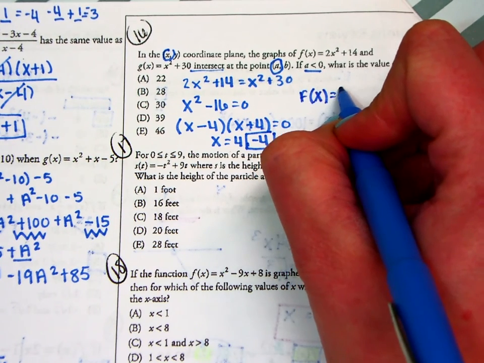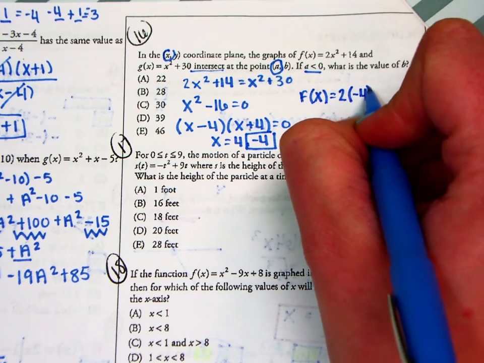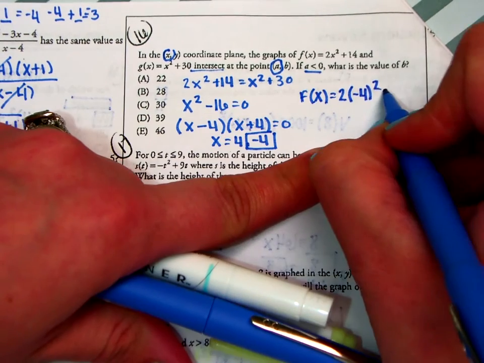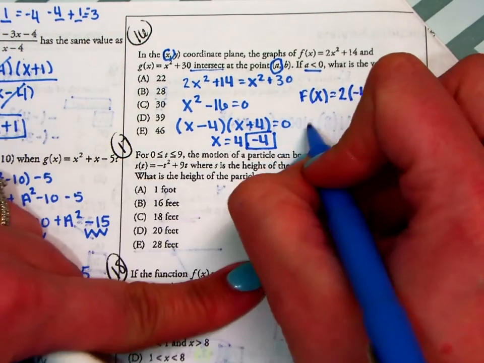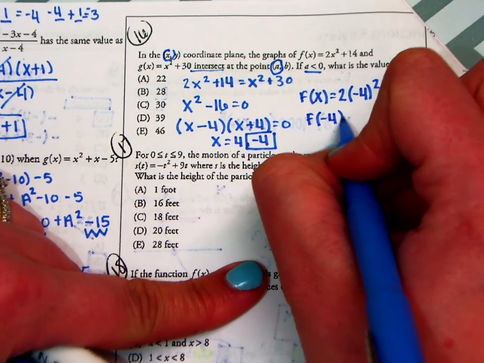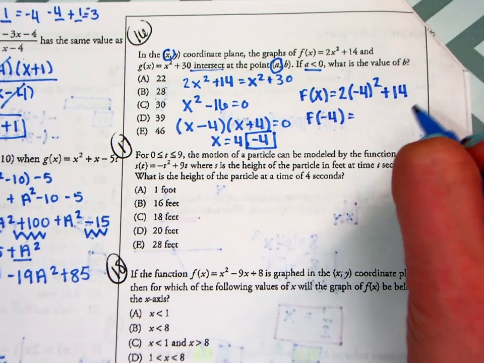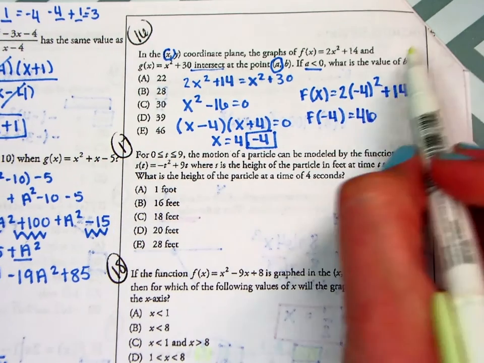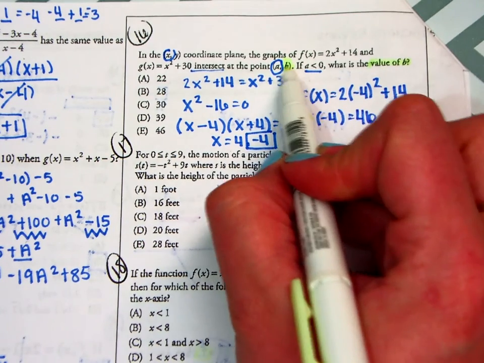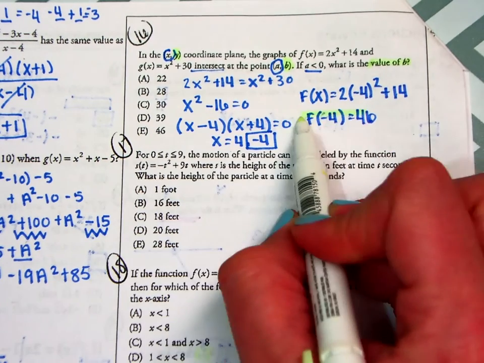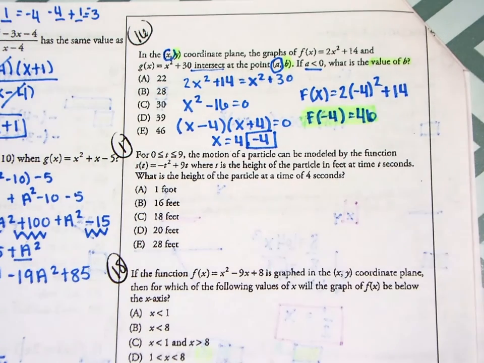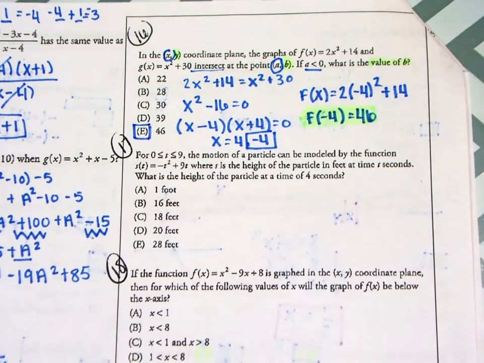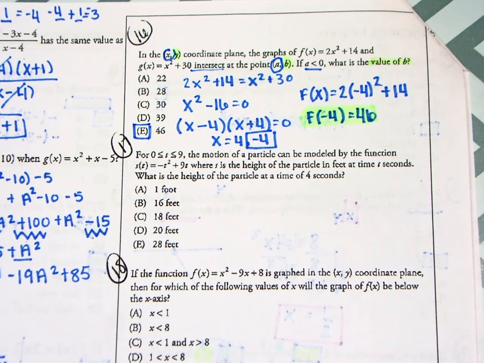So this is now going to be 2 times -4 squared, I'm plugging it into f, plus 14. I'll change this to -4. And when you simplify, you'll get an answer of 46. That is actually going to represent the value of b, which is in the y location. So the value of b is whatever f of -4 equals, which is answer choice E. You would get the same answer if you plugged it into the g of x function. I just chose f of x.